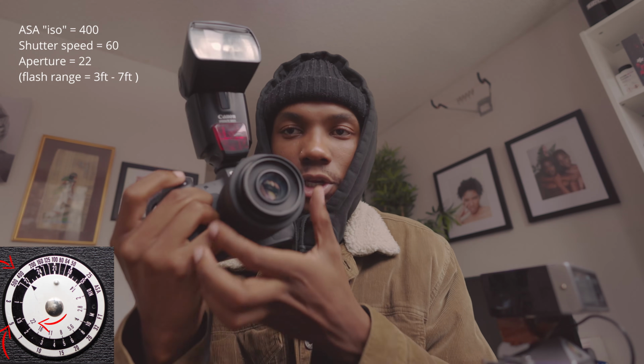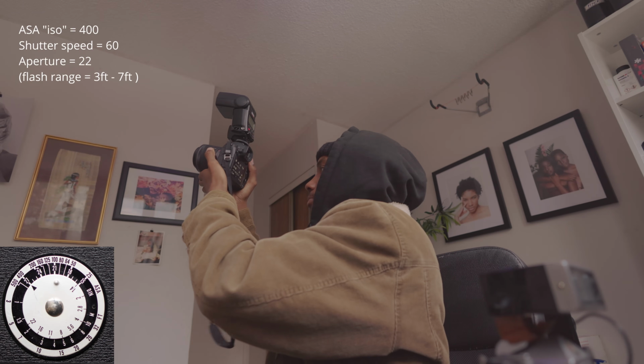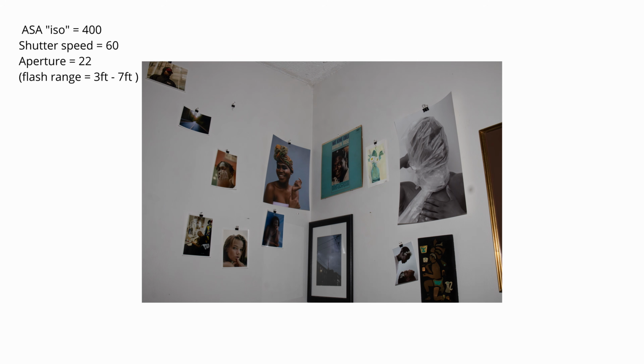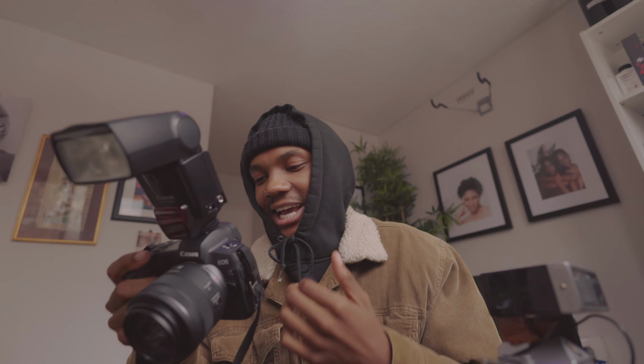So now here's what we're gonna do. We're gonna take a photograph. Boom. And the photograph should appear. So why is this very important? Because like I said, this is to just show you guys that this graph metering process actually works, and this is how you actually do it. So let's try it again.